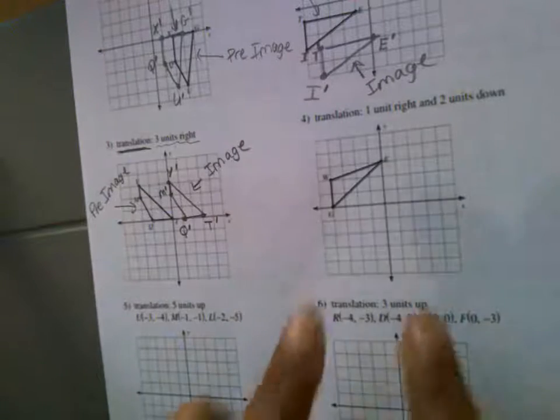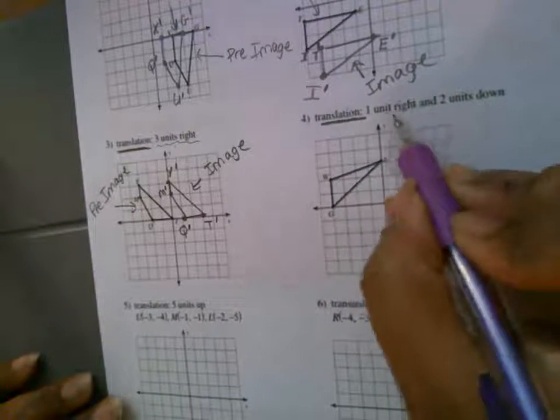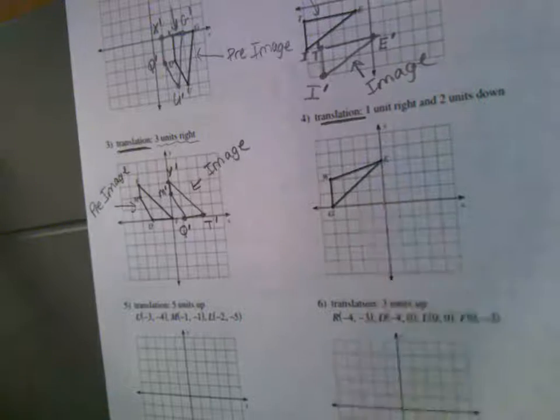Okay. So now I'm moving to the second one. This time, this translation that we're doing, we're going to move 1 unit to the right and 2 units down. Okay. 1 unit to the right and then 2 units down.